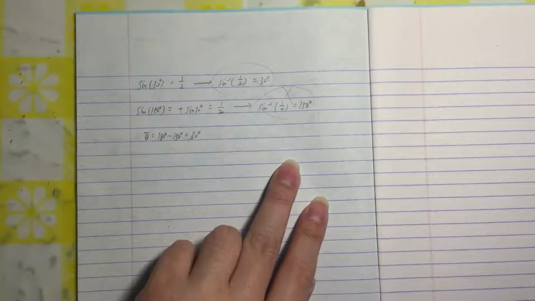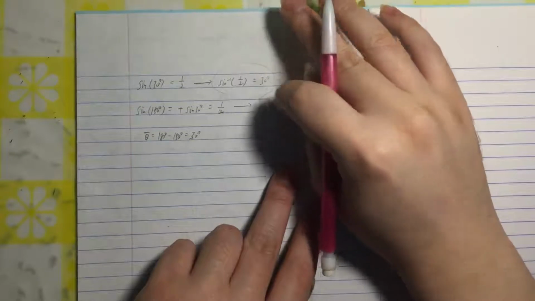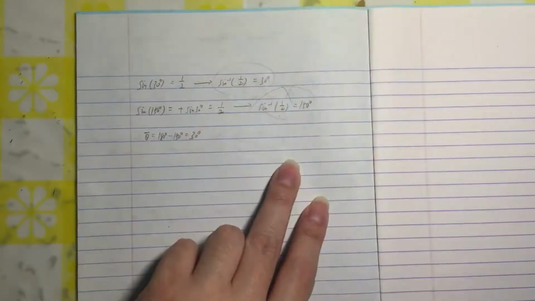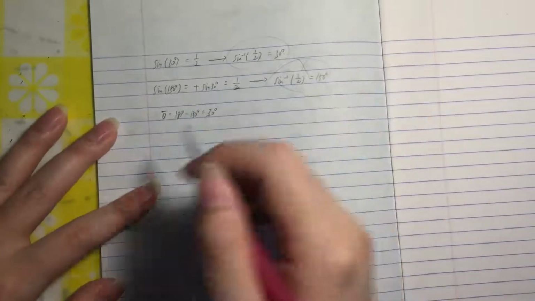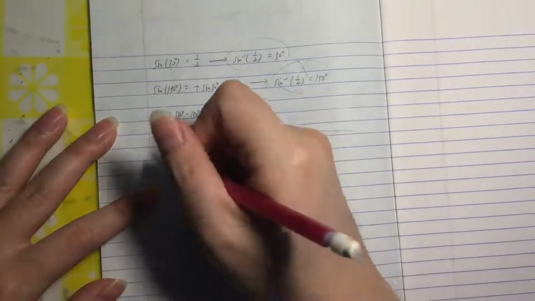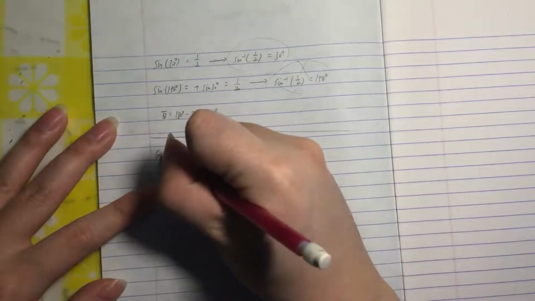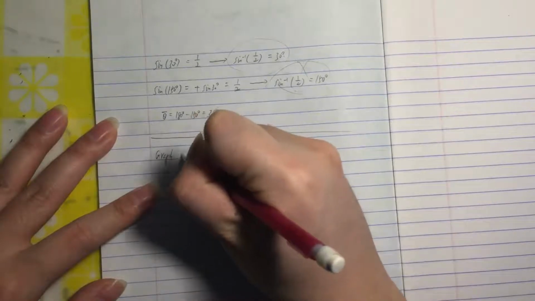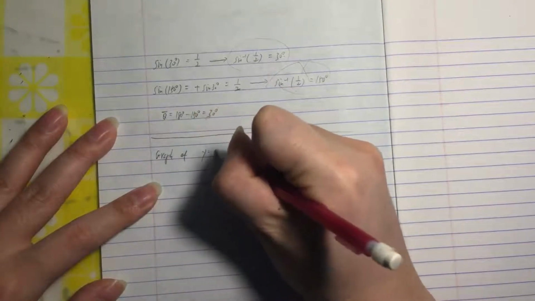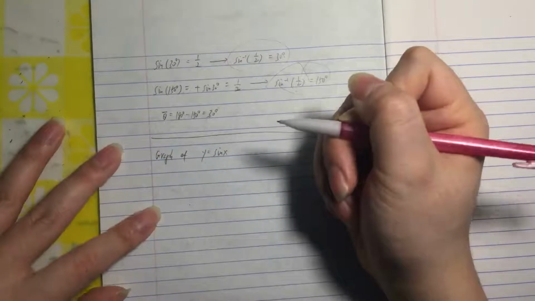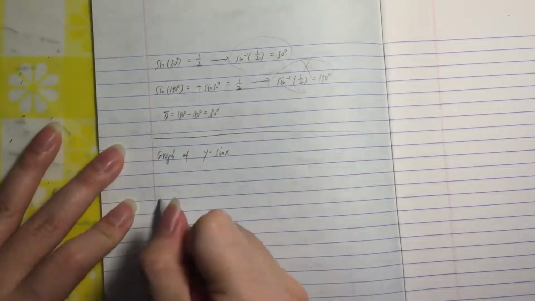Now, how can we fix this problem? As a function, for every input, we cannot get two different outputs. How can we fix this problem? We know that the graph of sine function looks like this.